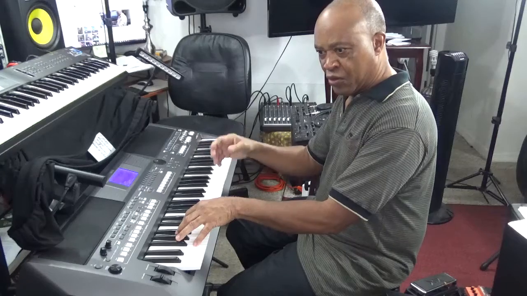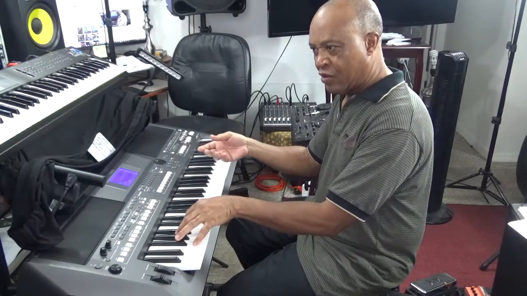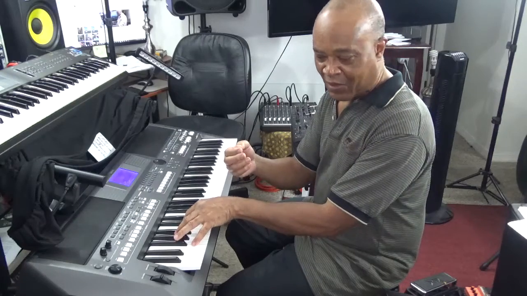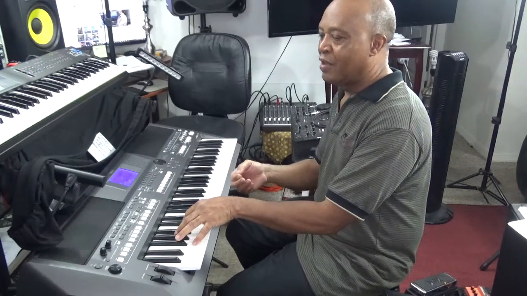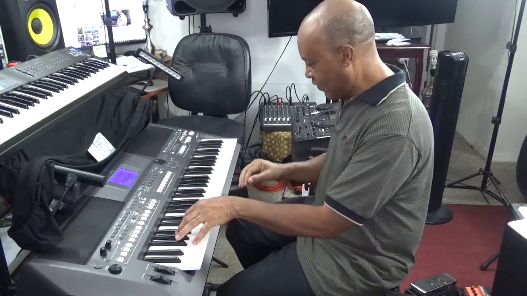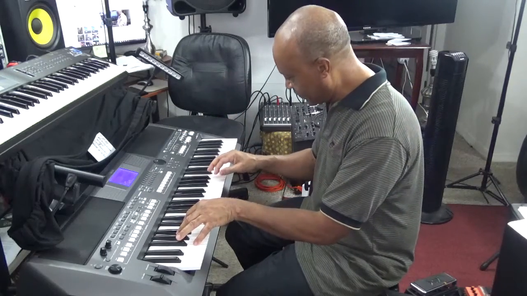You can use notes from that scale, or now we can play the blues scale. Now we're going to use sharp 4, sharp 11, which is also flat 5. There you go.